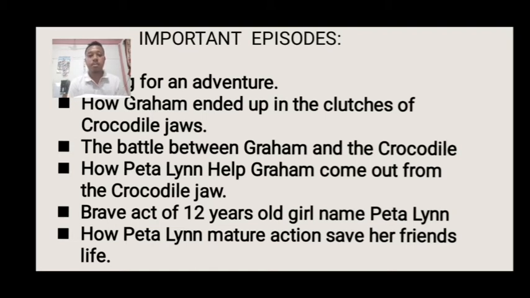Next, how Petalin Man helped Graham come out from the crocodile's jaw. Graham was beaten hard by the crocodile, and the crocodile was in no mood to let go of Graham. So this brave girl, Petalin Man, tried to pull Graham from the jaws of the crocodile. This fight between the crocodile and Petalin Man is termed by the author as a tug of war. In a tug of war, the opposite players pull a rope in opposite directions.